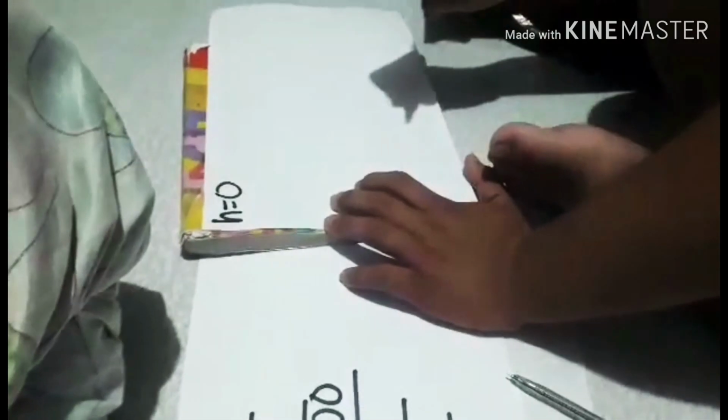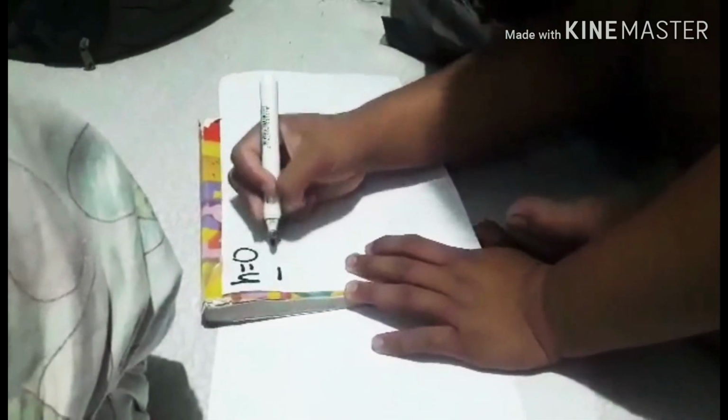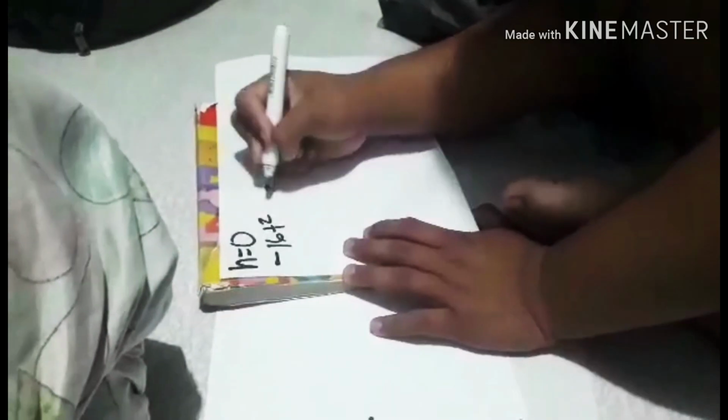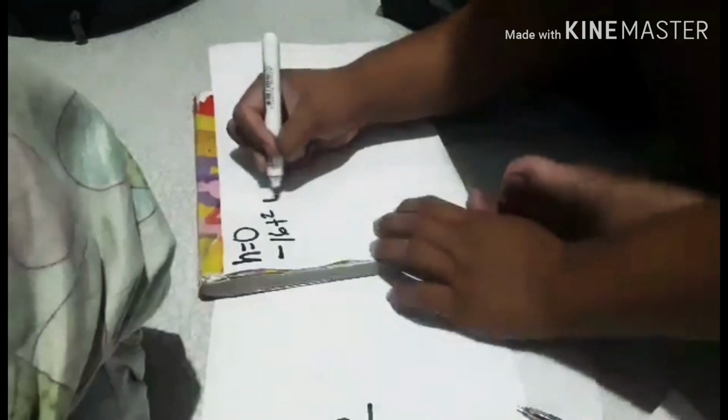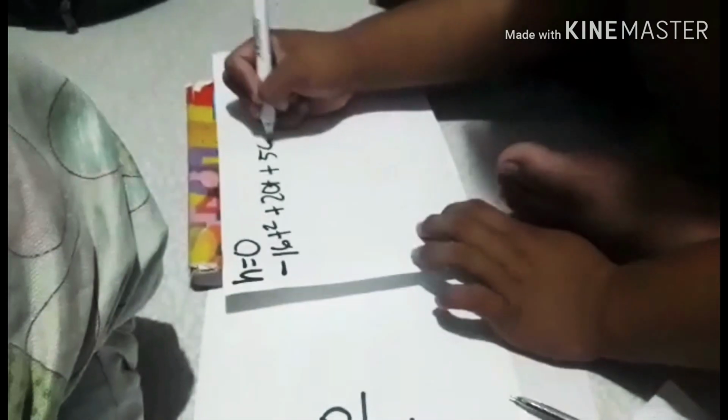Height is equal to 0. So, negative 16t squared plus 20t plus 50 equals 0.